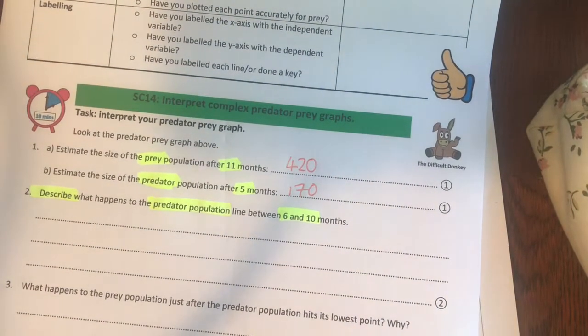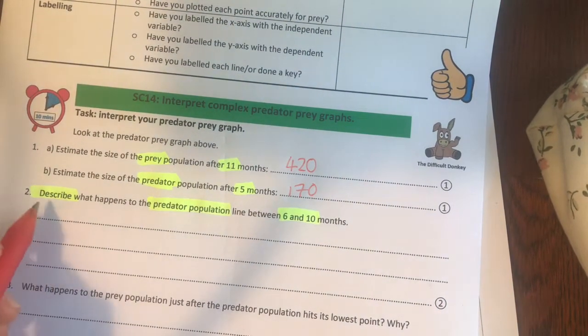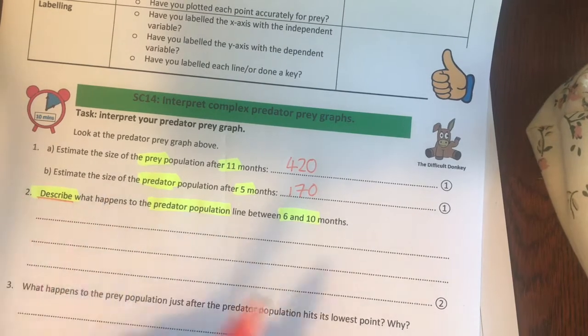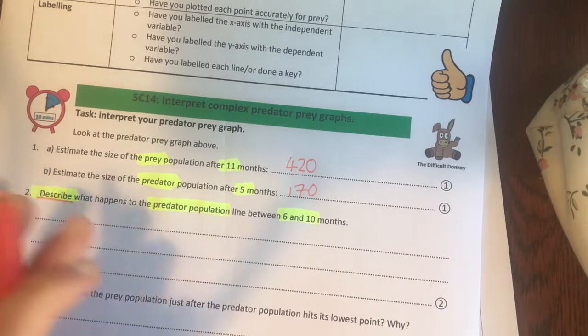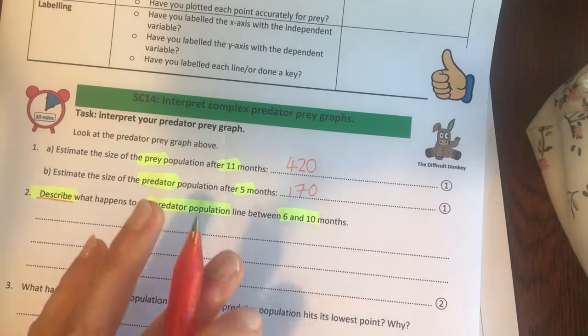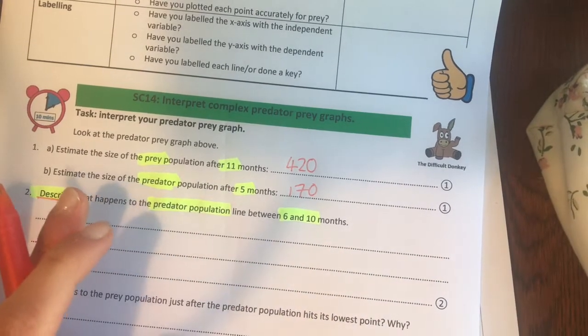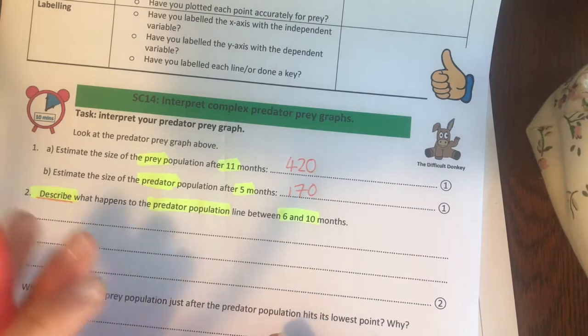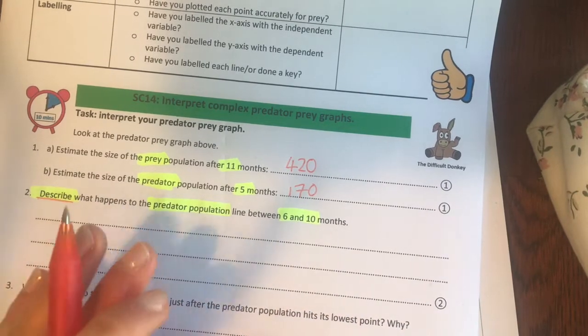Now, people very often want to explain instead of describe, so they're trying to say why something is happening. If you've been asked to describe, you mustn't talk about why anything is happening. You are being really literal about what's happening to that line. Is it going up? Is it going down? Has it plateaued? So it's nothing to do with why, and it's all to do with describing what.